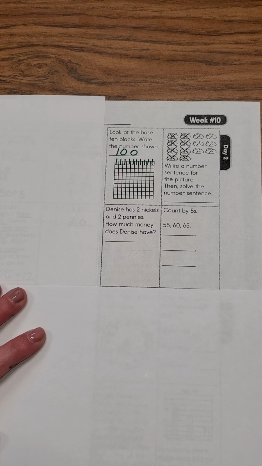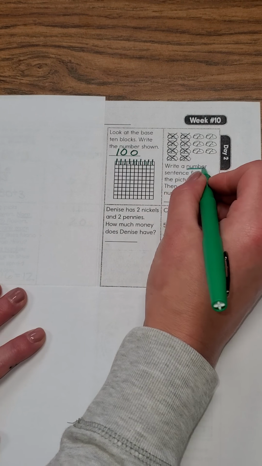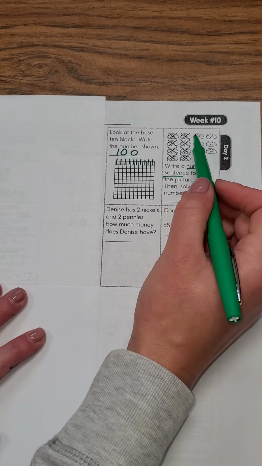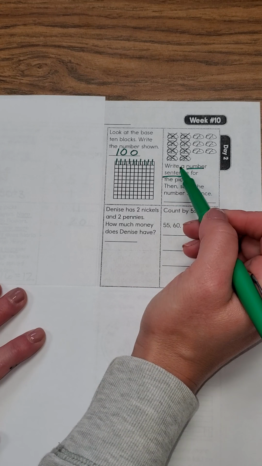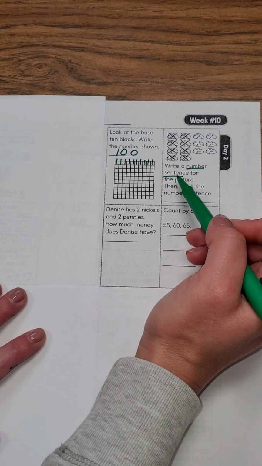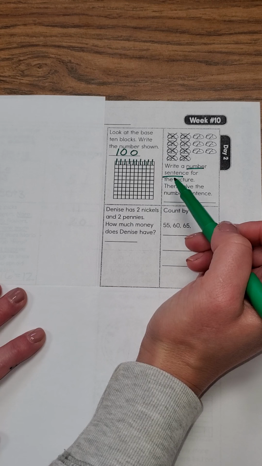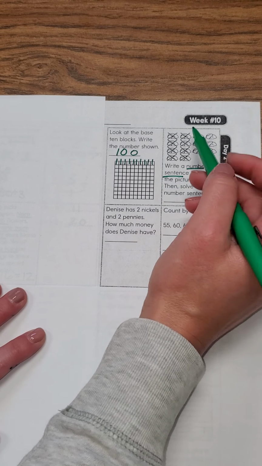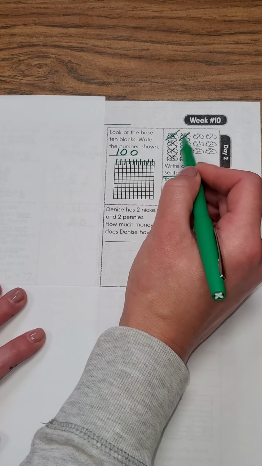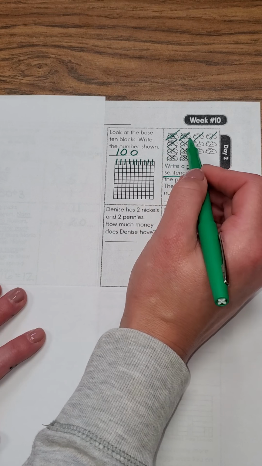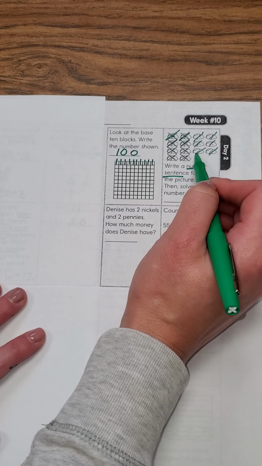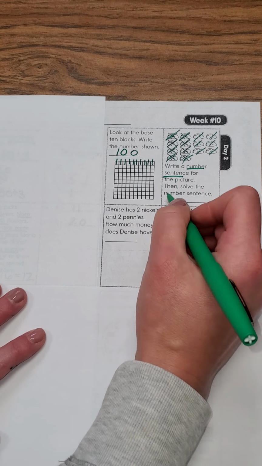Write a number sentence for the picture, then solve the number sentence. So we're first going to have to write a number sentence. We need to know how many we started with, and then it looks like some are crossed out, which is going to be subtraction. But first, let's count how many we have. 1, 2, 3, 4, 5, 6, 7, 8, 9, 10, 11, 12, 13, 14.